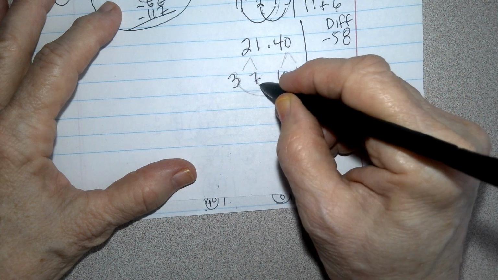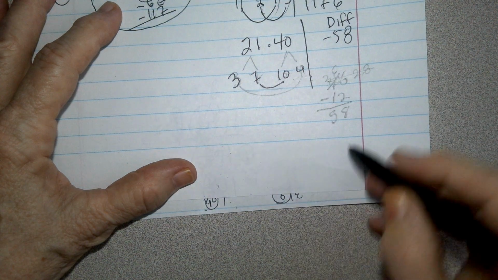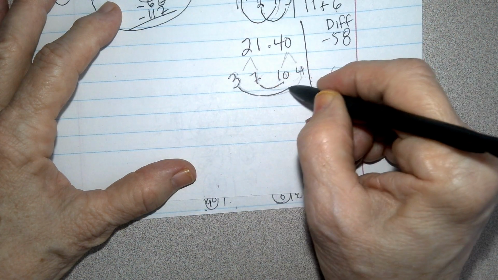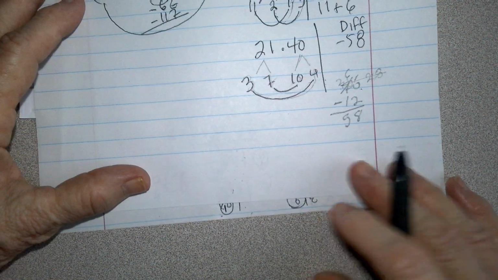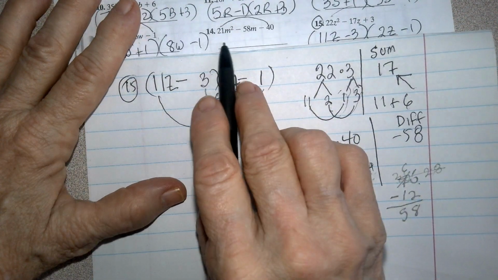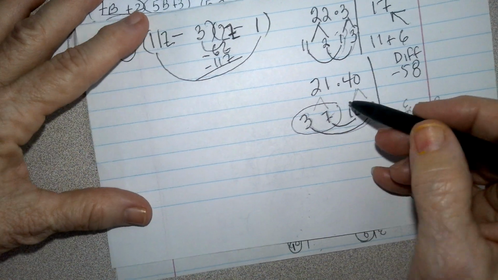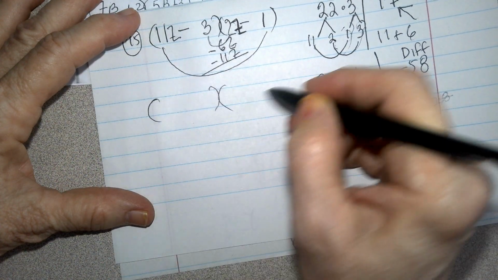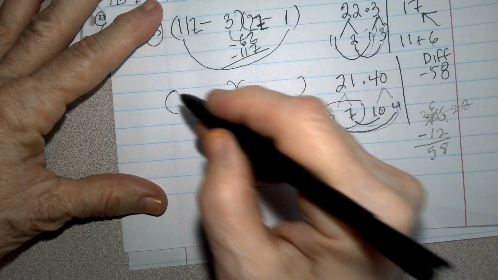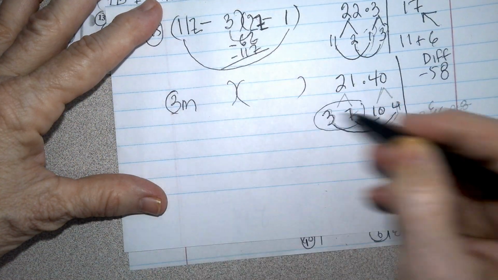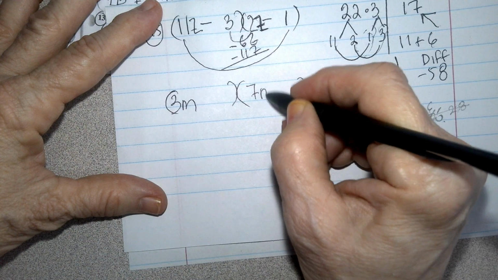So again, let's mark that. We went 7 times 10, which gave us 70, and 3 times 4. So we already know that our front number is going to be M. The front numbers are going to be these two in the front of each of our binomials. So it's going to be 3M times 7M.